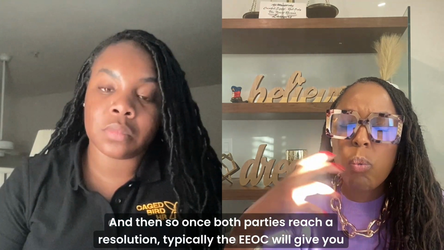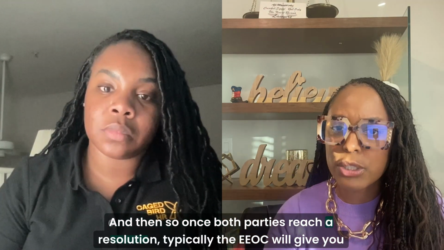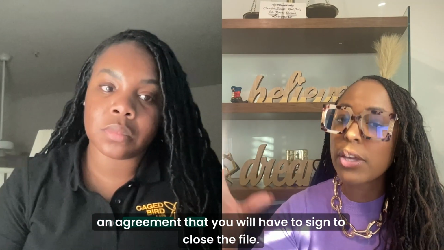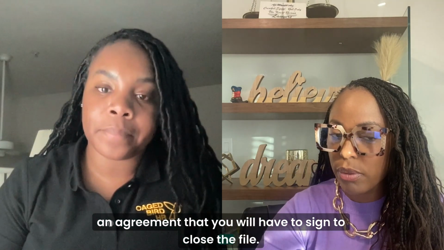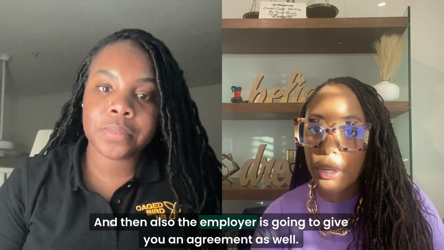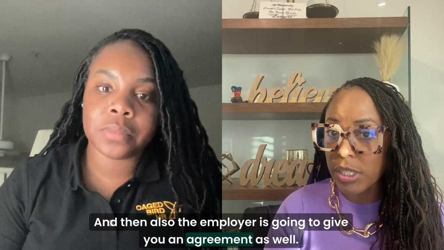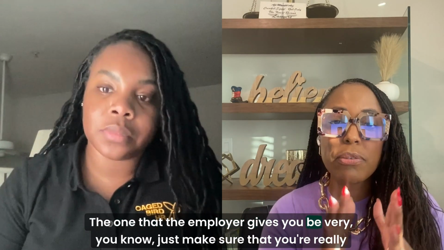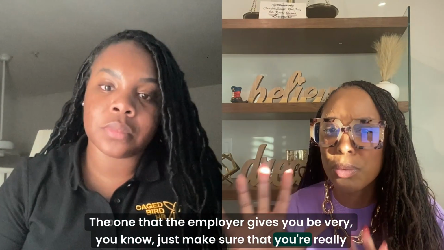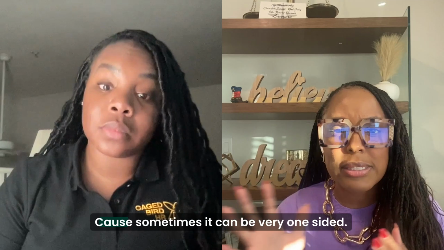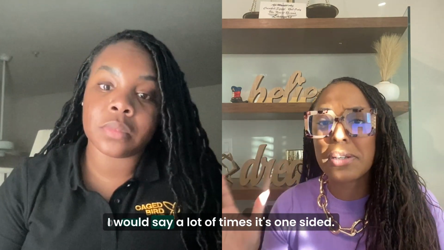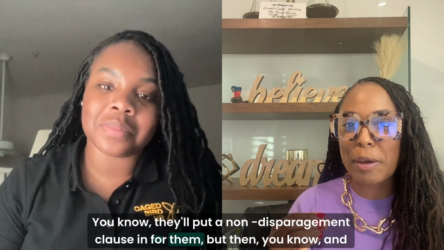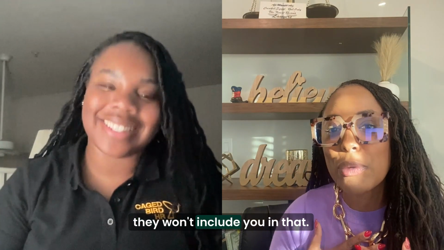And then once both parties reach a resolution, typically the EEOC will give you an agreement that you will have to sign to close the file. And then also the employer is going to give you an agreement as well. So there's going to be two separate agreements. The one that the employer gives you, make sure that you're really looking through it, because sometimes it can be very one-sided. I would say a lot of times it's one-sided. They'll put a non-disparagement clause in for them, and they won't include you in that.